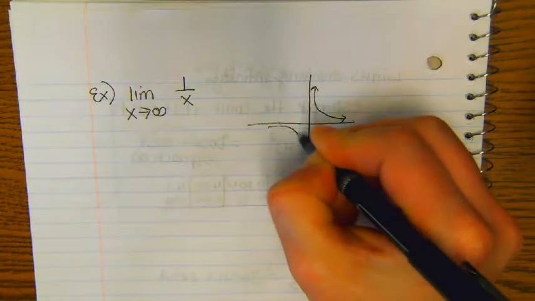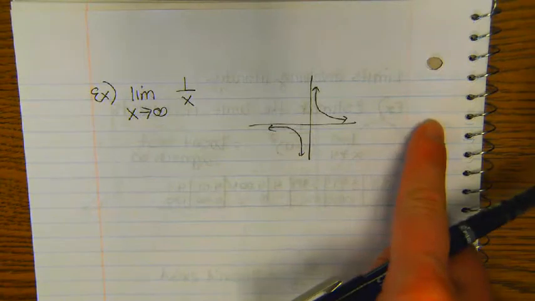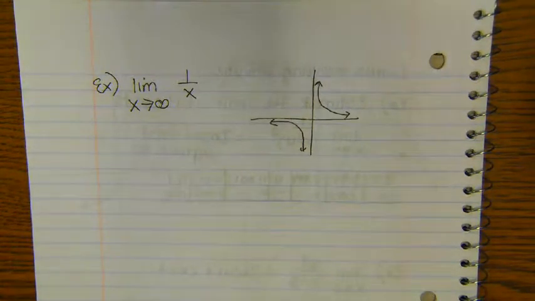So doesn't that confirm that? If I would go closer, it's a horizontal asymptote, right? Okay. And then, tables for this are a little bit different because we're doing x approaching infinity.